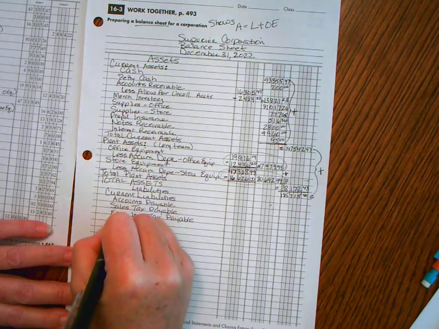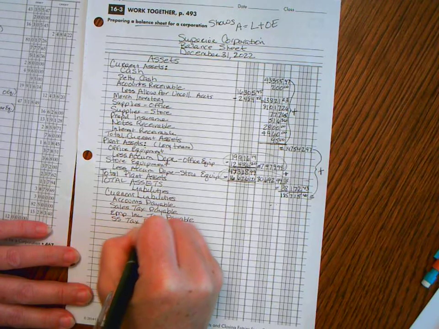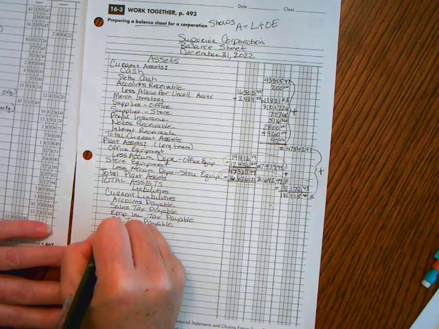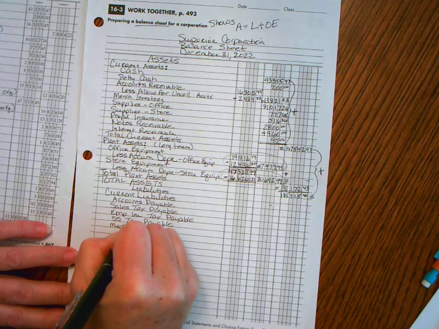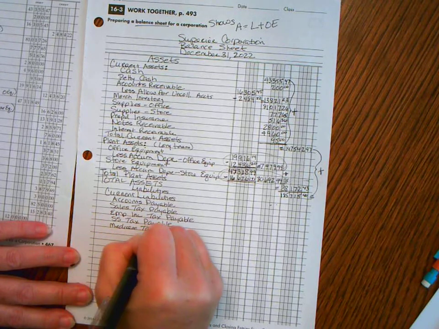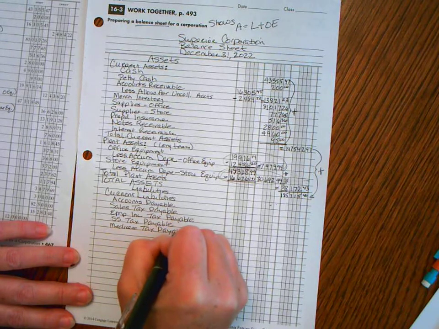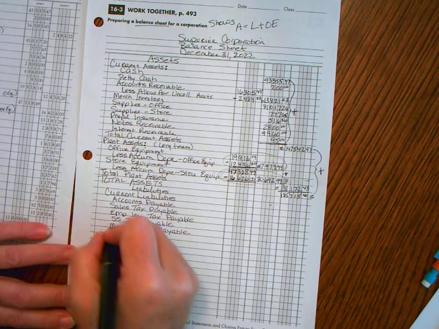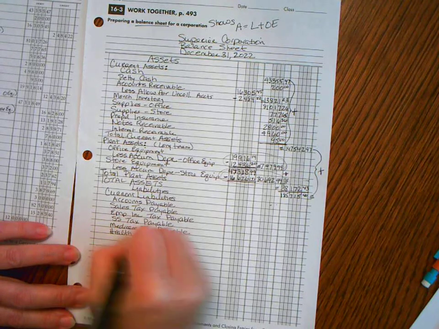Social Security tax payable. Medicare tax payable. Health insurance premiums payable.